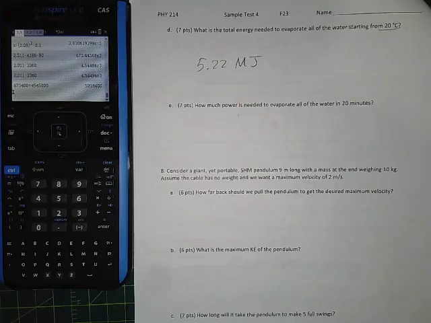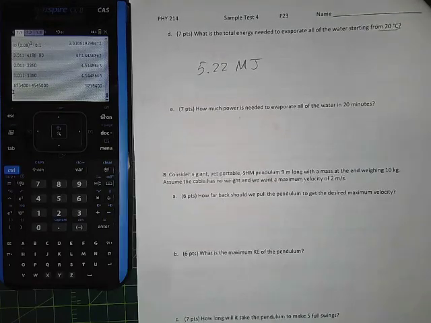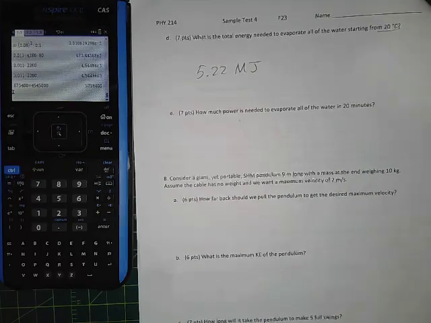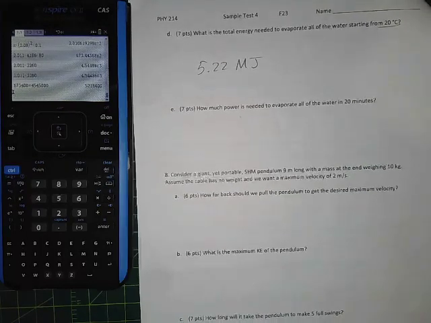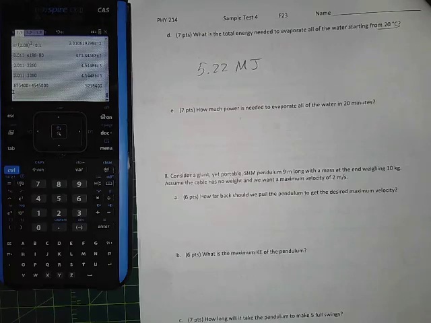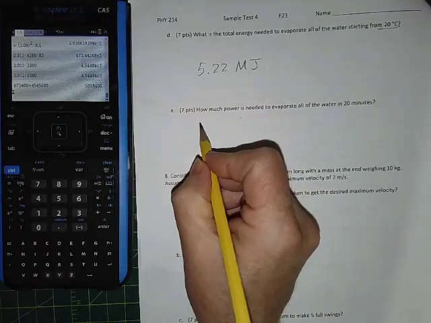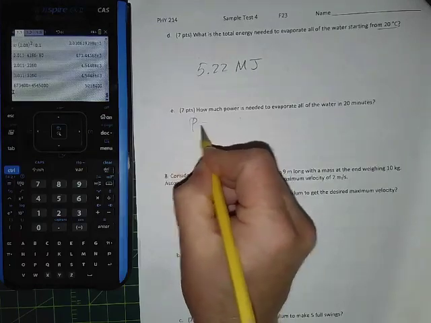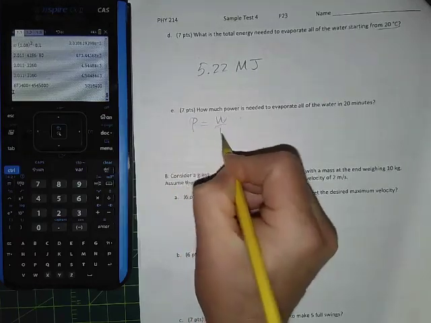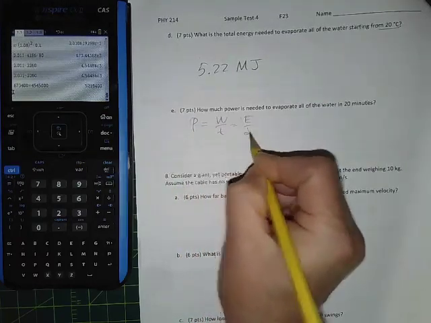Okay. How much power is needed to evaporate all of the water in 20 minutes? Okay, so power is work over time or energy over time.